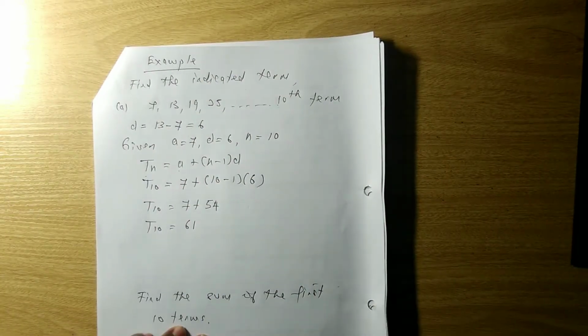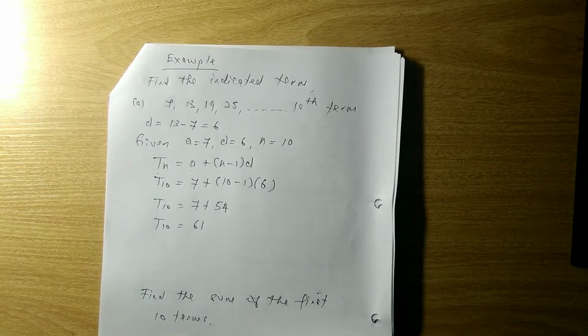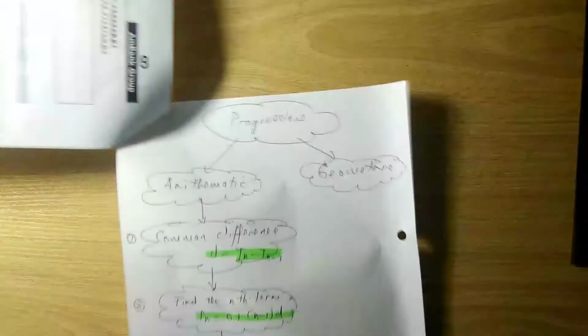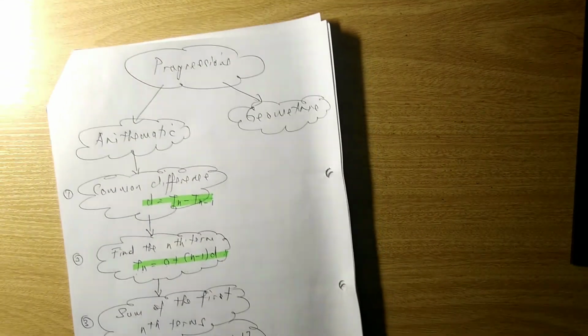This is the second part of progression. Since we had it, I might as well show you how to get the sum, because it's basically around the same thing.